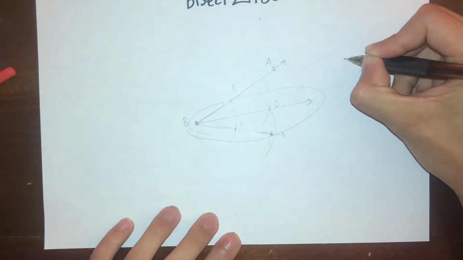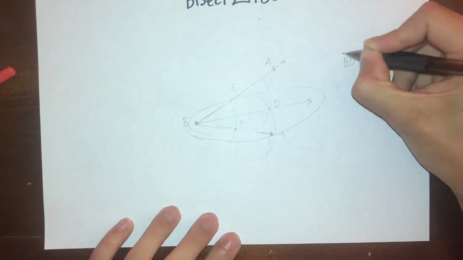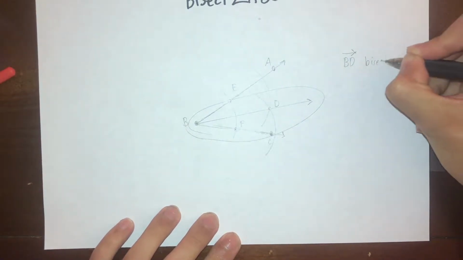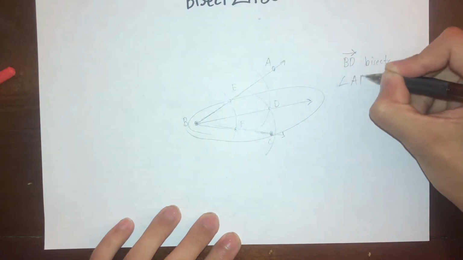So now we know that ray BD bisects angle ABC.